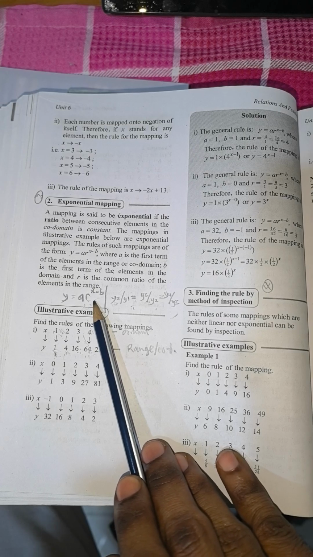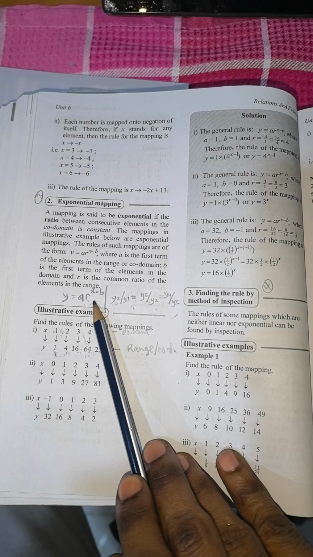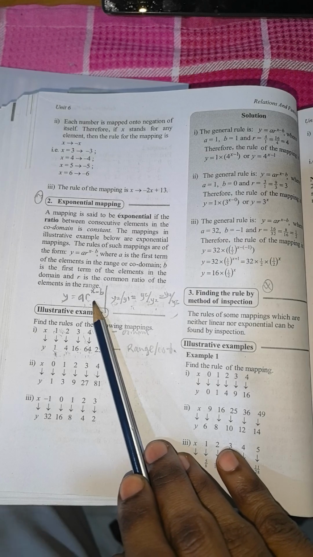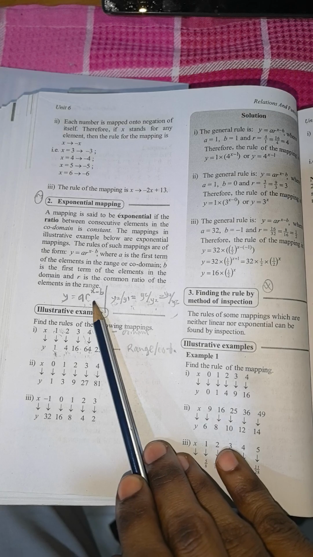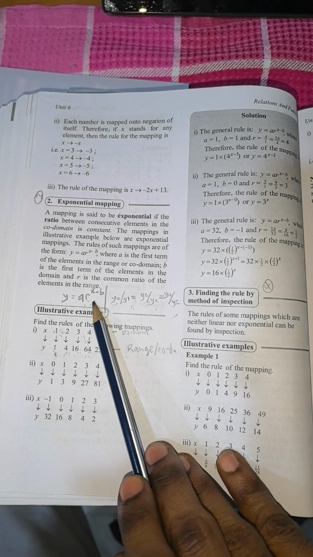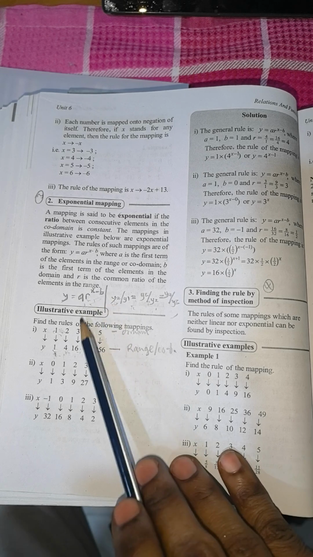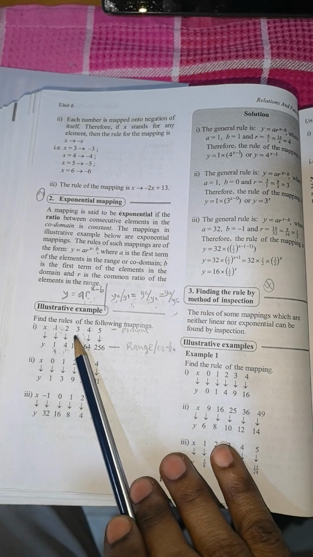A. Our focus was on A. B just came up with the rules or the other variables given, and it was very easy. So the focus in the linear was on A. Now when it comes to exponential, the focus is on R, because A and B are given in the question. So that is what it means.